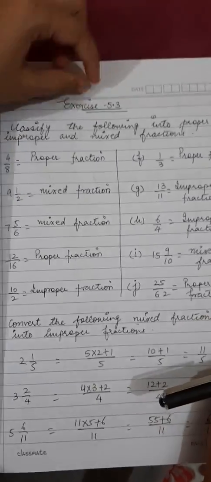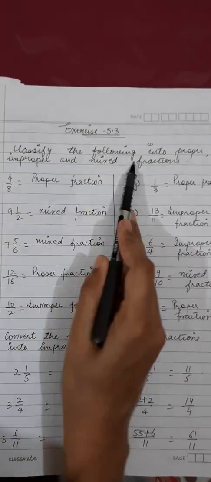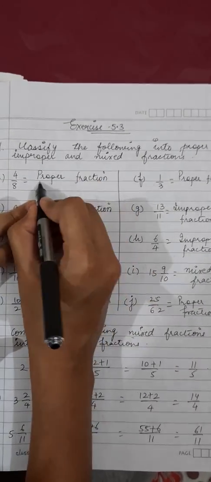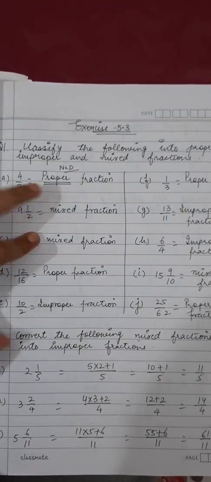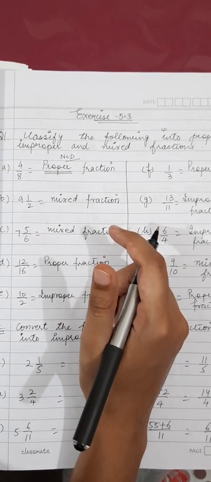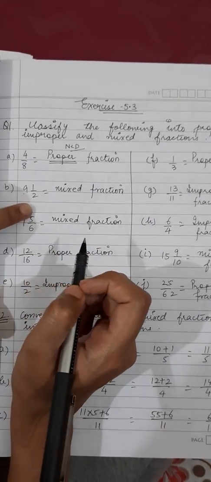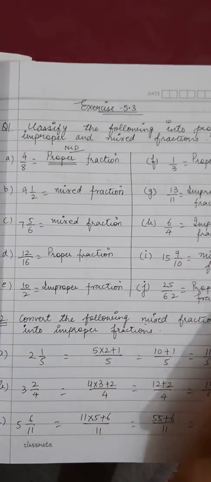Now on the basis of this, we are having a question in the exercise. You have to classify. Question number 1 of exercise 5.3. Classify the following into proper, improper and mixed fraction. Now what is proper? Proper means just make sure numerator is less than the denominator. Wherever you are going to see that the numerator is less than denominator, that is proper. If numerator is greater, that means you are going to write improper. And where you are going to find two numbers, whole number and a proper fraction, that is going to be the mixed fraction.